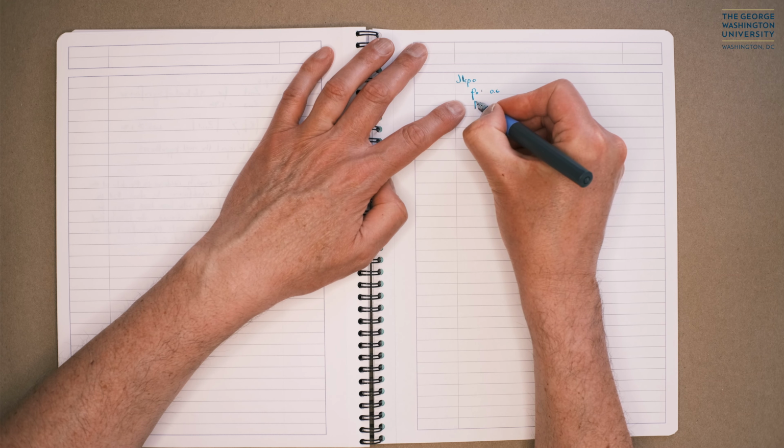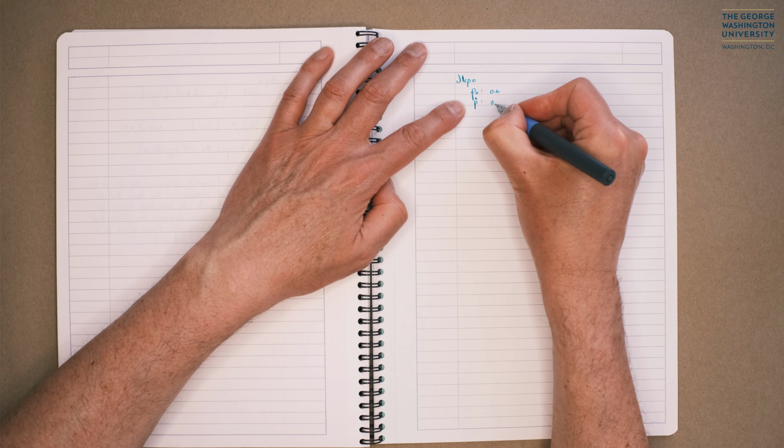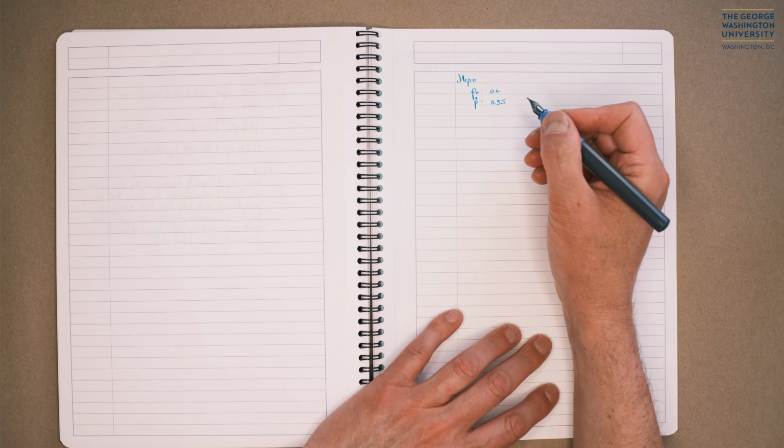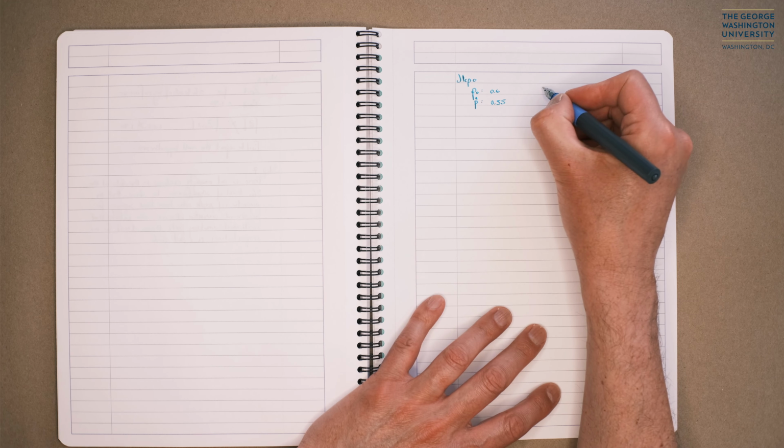We have a p hat in this instance, and that is going to be 0.55 because 55 out of the 100 did that. Now, a different way to write this would be nice for a z-test proportion, but another way to do this is the following.